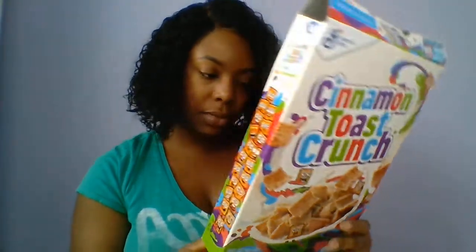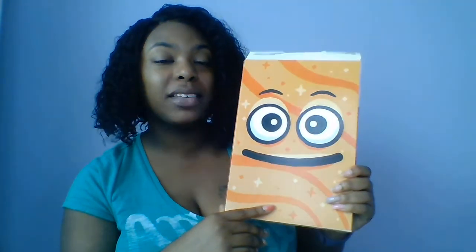Or you could use the front. It doesn't matter, whichever one you want to use. I don't know what kind of cereal you guys have at home, but I thought that was another cool activity that you can use your box for. So if you guys have cereal boxes at home, don't be in a hurry to throw them away. You can use them to learn. You can use them to have fun.